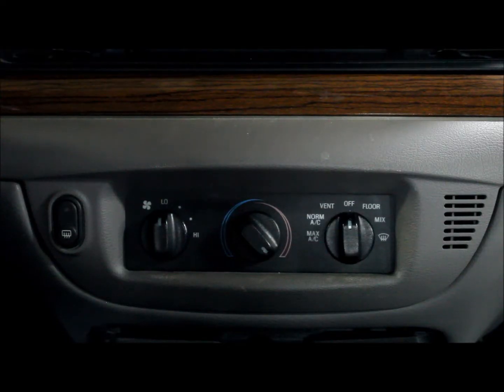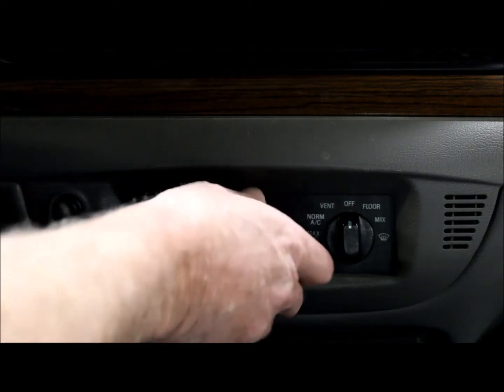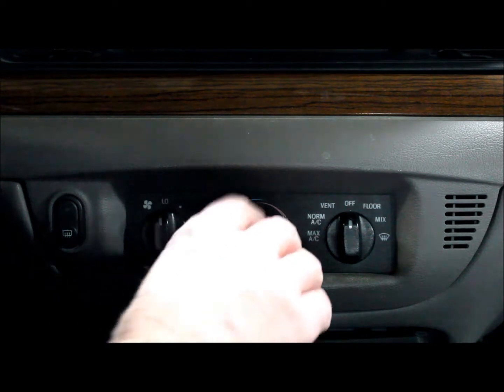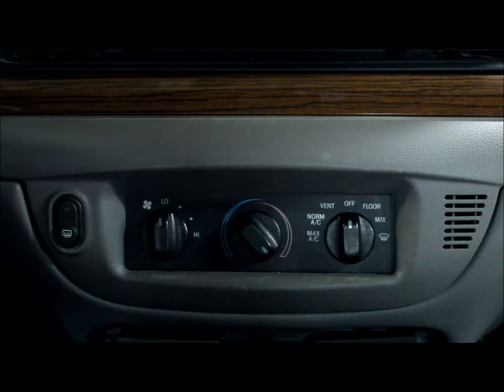What we're looking at here is a manual AC heat system. How do I know it's manual? Well, the biggest clue is the temperature selector here. It just has cold and hot. No temperature settings, anything else. The other thing, there is no auto mode anywhere.